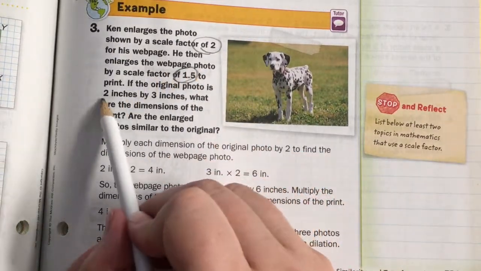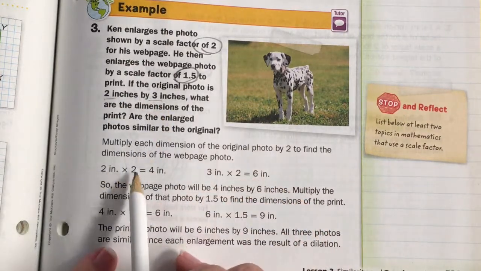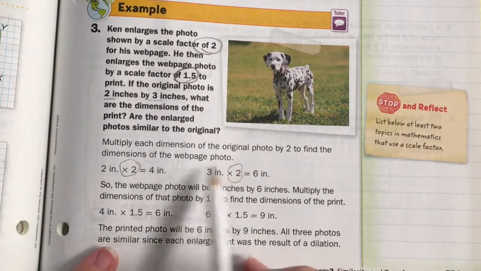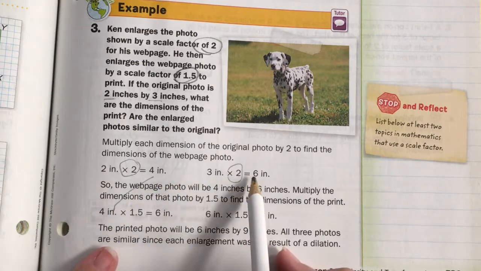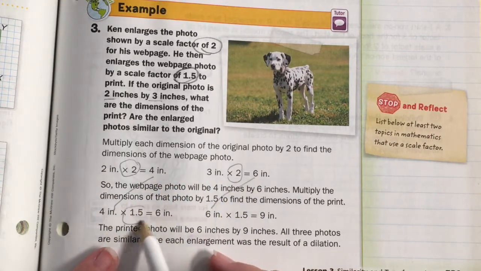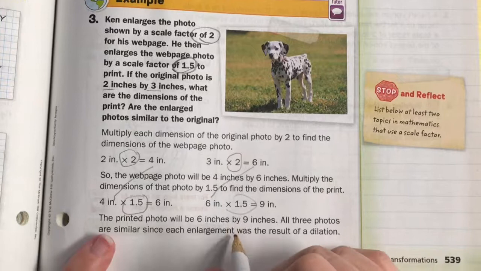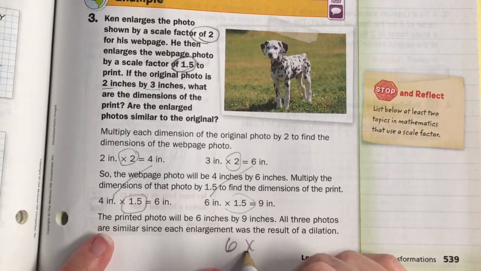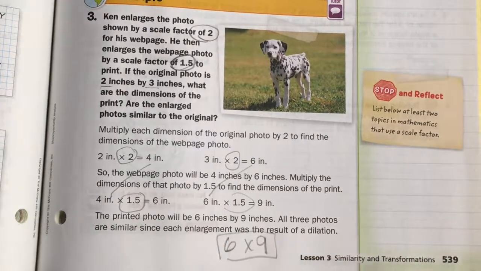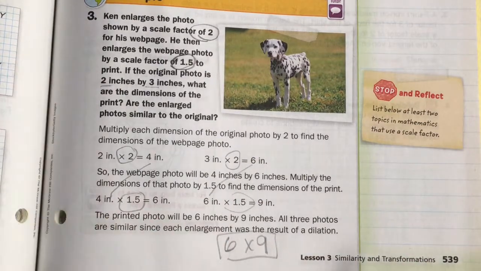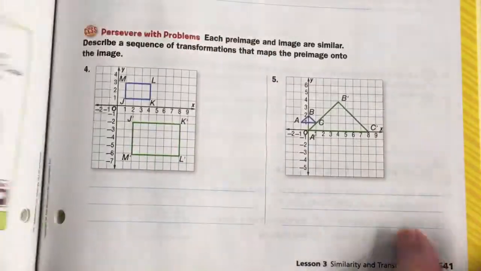So the original photo was 2 inches by 3 inches, and here he was multiplying by 2. So he got these new things. Took them down here, and then times them by the 1.5. So the print that he was going to hang on his wall because that dog is so cute, then he decided to do 6 by 9. Make sense? You're going to do the same thing on the next problem, and then that's it for the homework, the lesson.